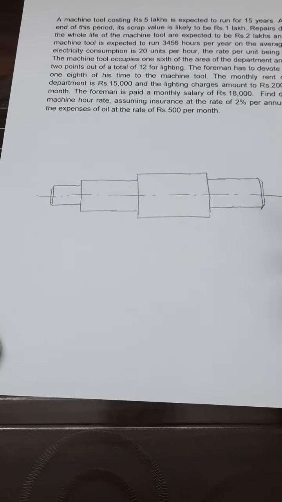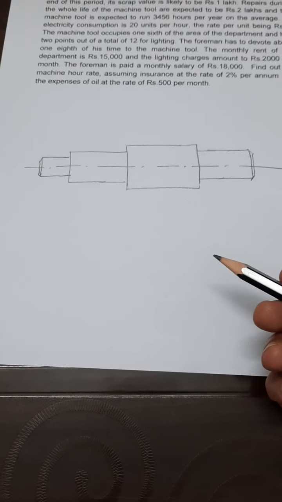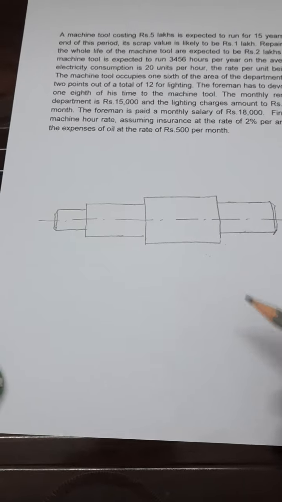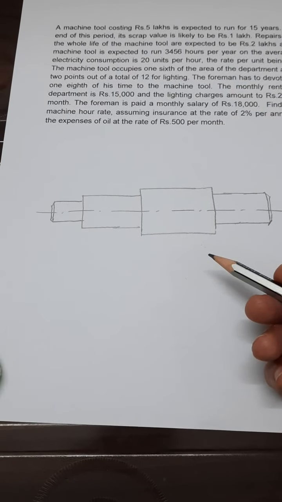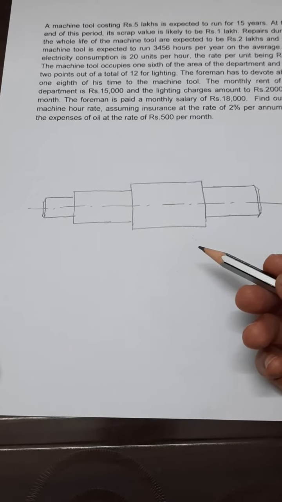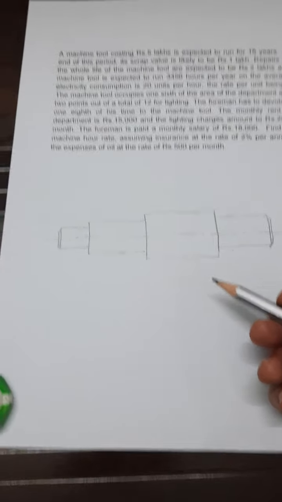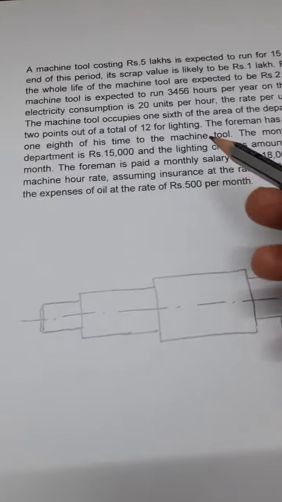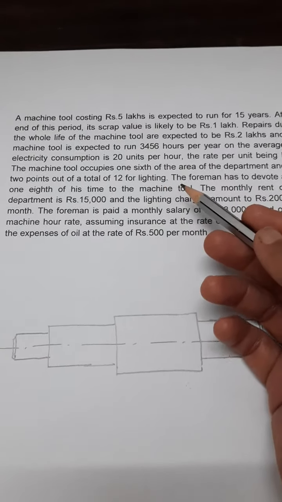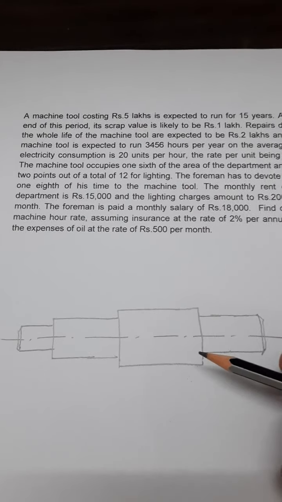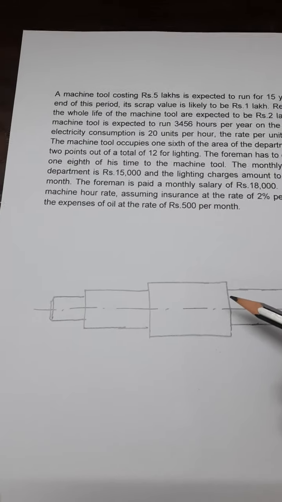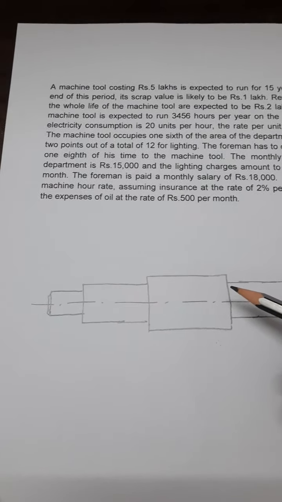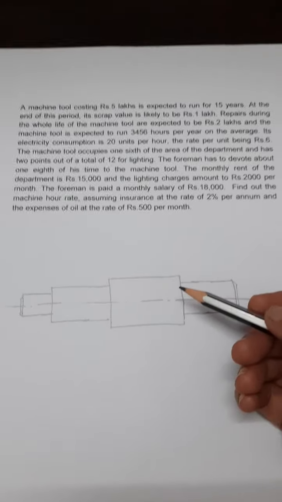So, it is very easy to find the overhead amount to be charged once you know the machine hour rate of each machine tool. That is the purpose for which we find the machine hour rate of each machine tool in an industry. This industry has many other machines apart from a lathe, for example. In that case, how do we find the machine hour rate? By taking into account the fixed overhead and the variable overhead.